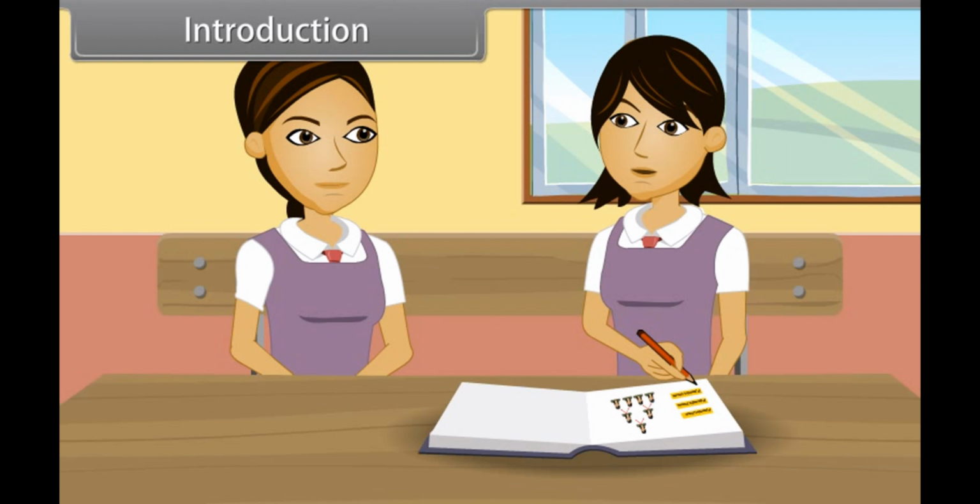Do you know what we call such progressions? No. Such a progression is a geometric progression. Come, I will tell you more about this.